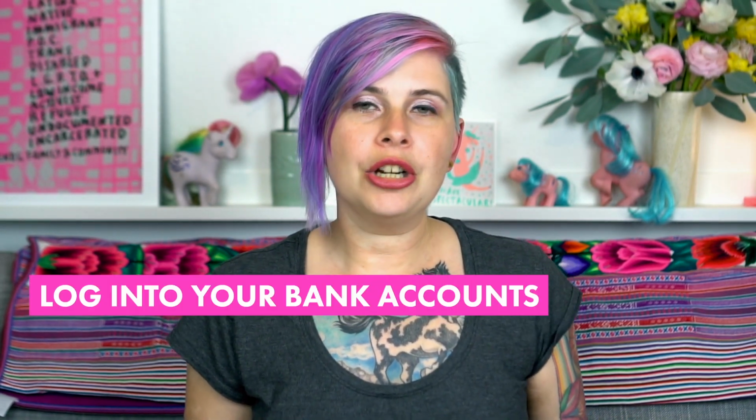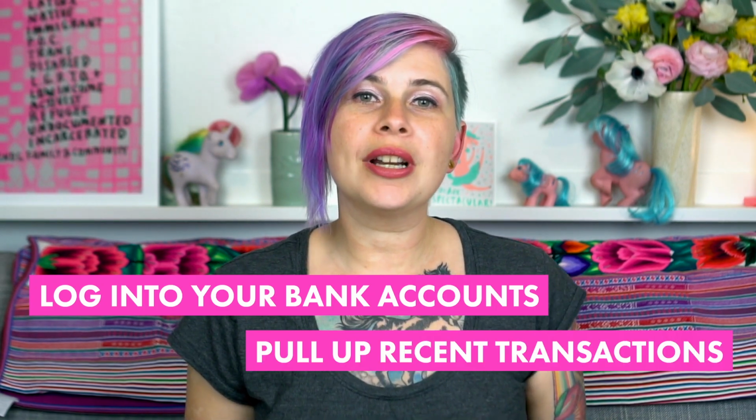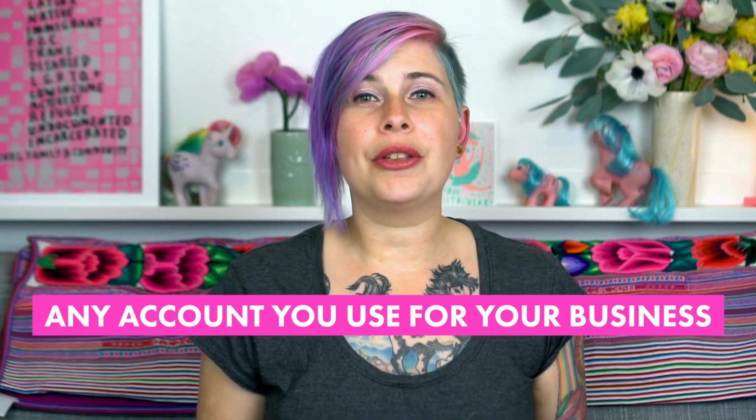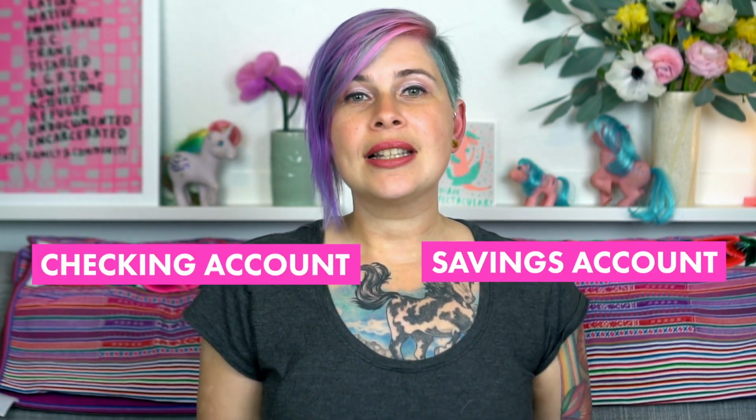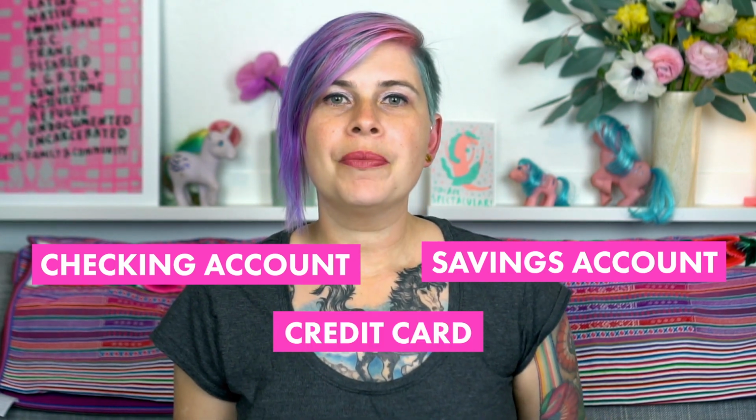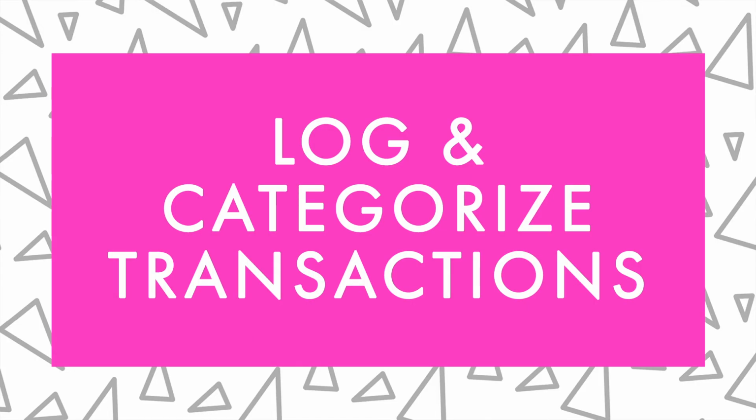Now, if you're not using QuickBooks but still using a digital bookkeeping program like Wave or Xero, you probably have a similar button. If you're just using a spreadsheet, then this step will be you logging into your bank accounts and pulling up your recent transactions for each account. And by account, I mean any account associated with your business, like your checking accounts, savings accounts, and credit cards. The point of this step is to pull up your financial data, either through a software automation or through logging into your banks.